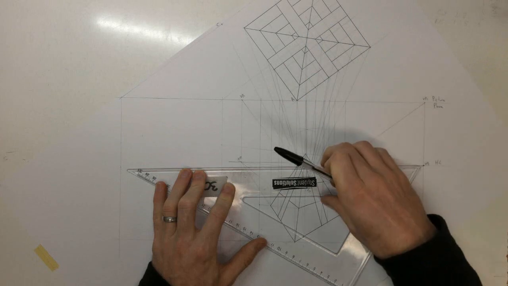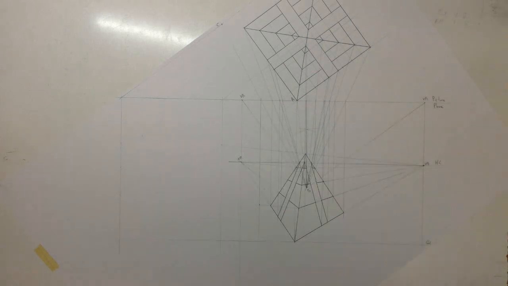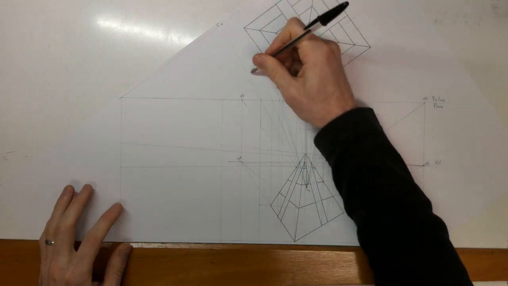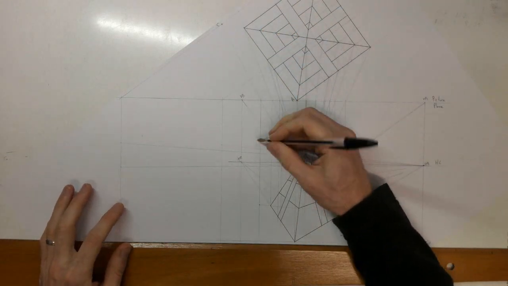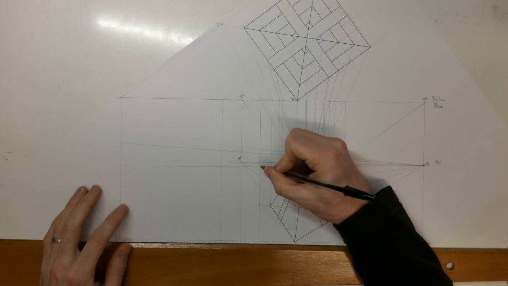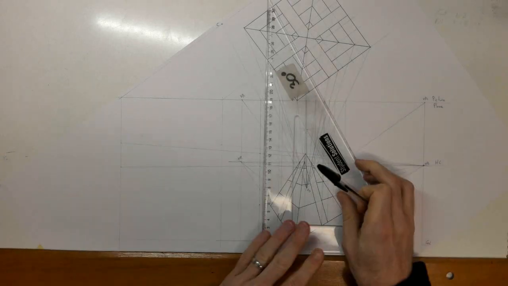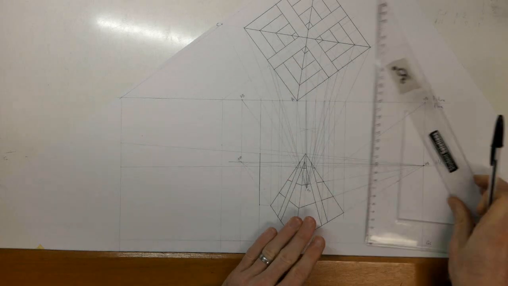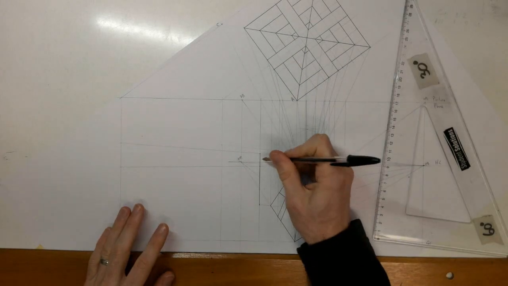Same thing achieved. So you can see I've vanished those heights back. Here's my C coming down. So that's going to be the height of the flag, and we've got points there and there.